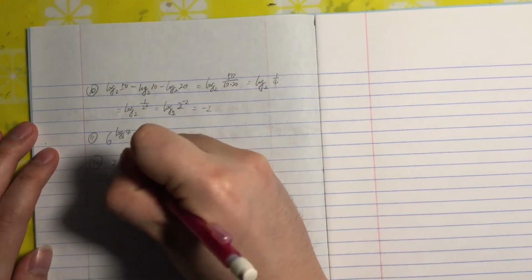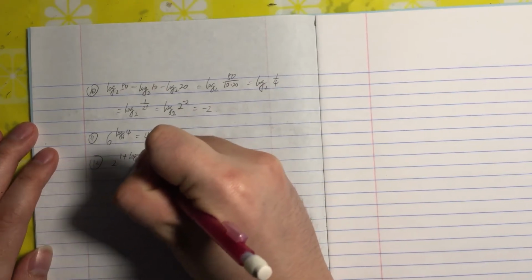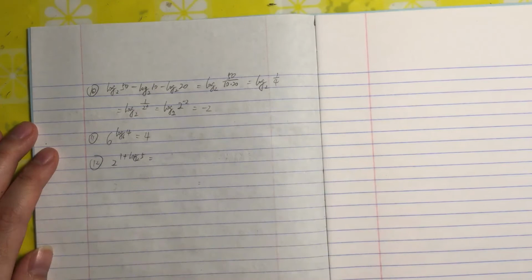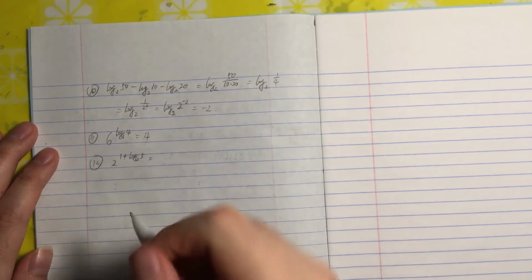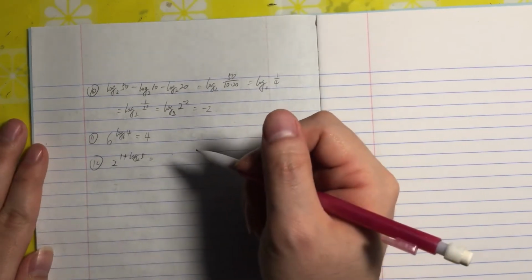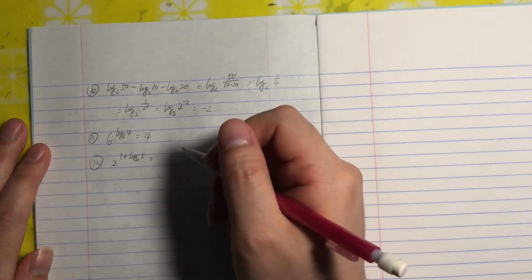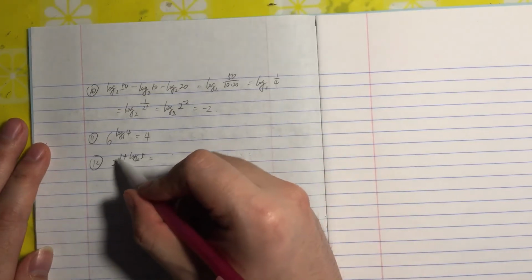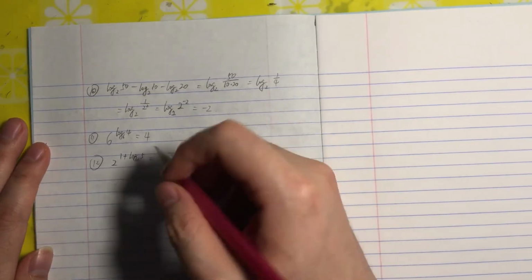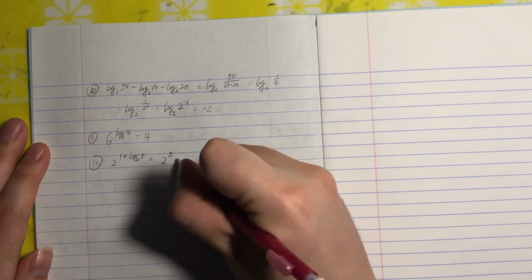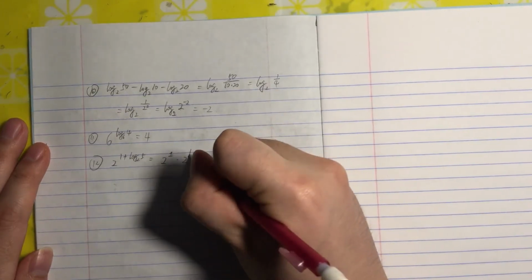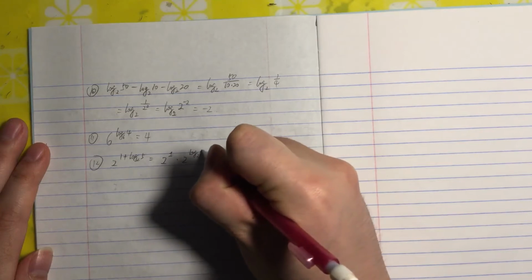2 to the power of 1 plus log base 2 of 5. How can we simplify this expression? Here, by the first law of exponents, 2 to the power of 1 plus log base 2 of 5 can be rewritten as 2 to the power of 1 times 2 to the power of log base 2 of 5.